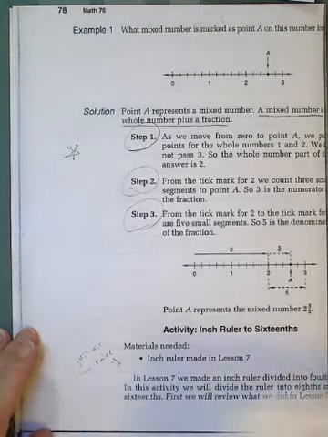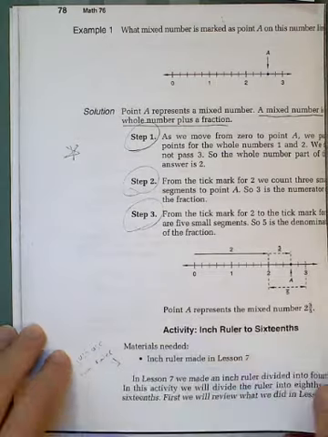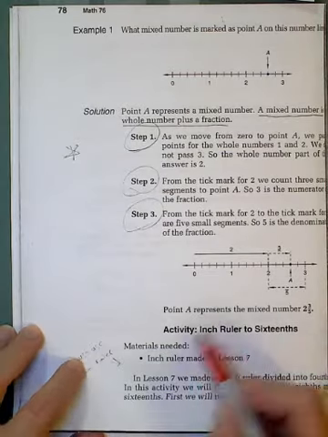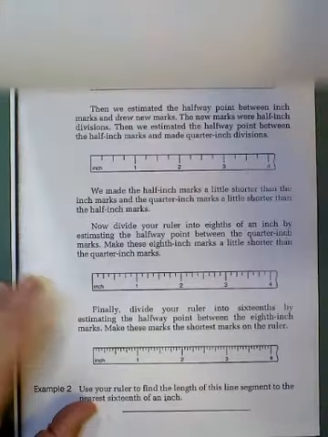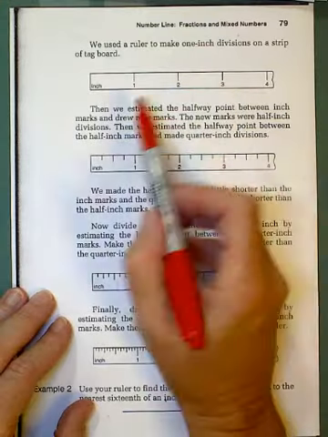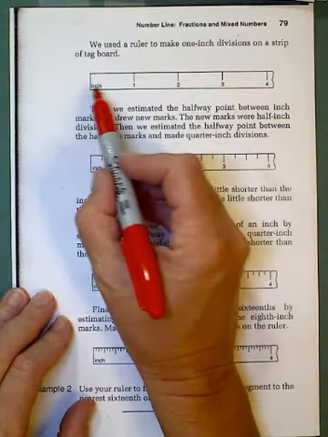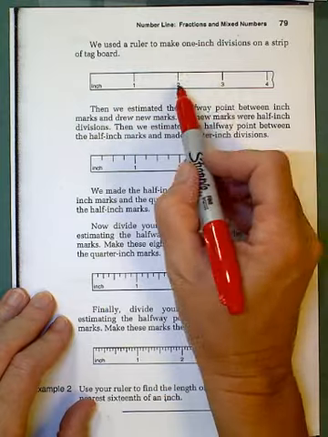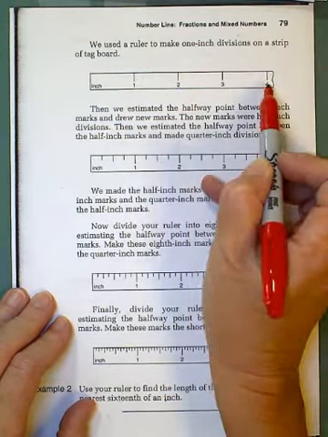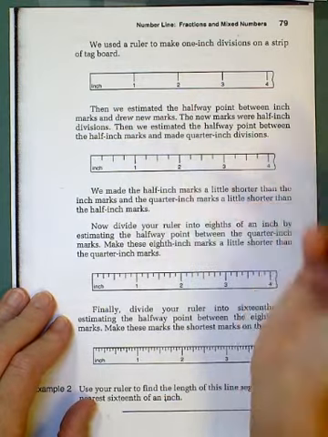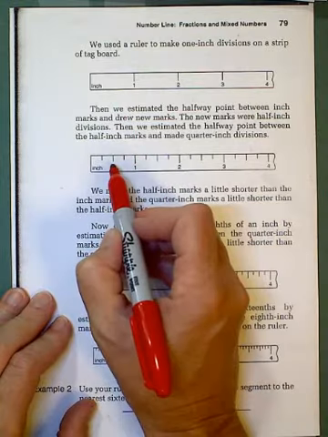I now would like you to take a quick peek at your ruler and spend a few minutes studying it. We are not going to go through this entire activity. But looking at your ruler, first of all, locate your inch marks. Then go back and locate your half-inch marks.